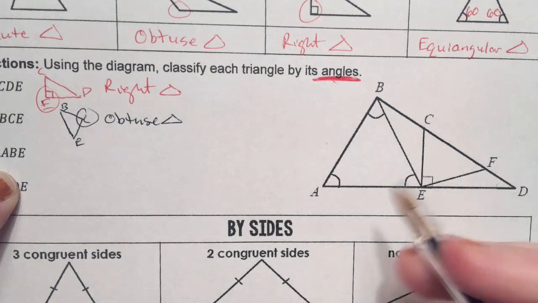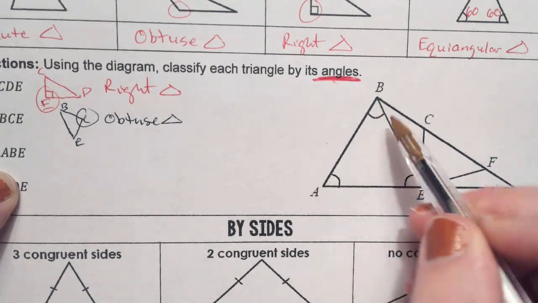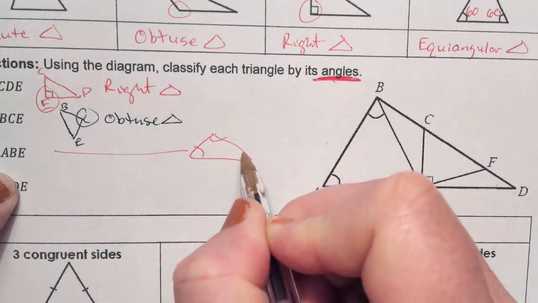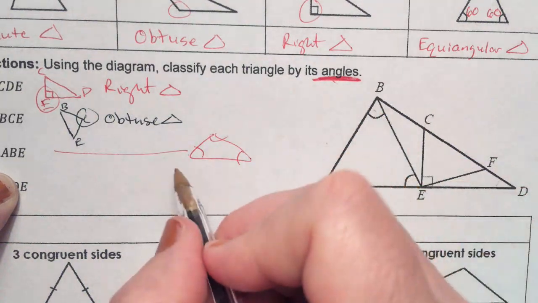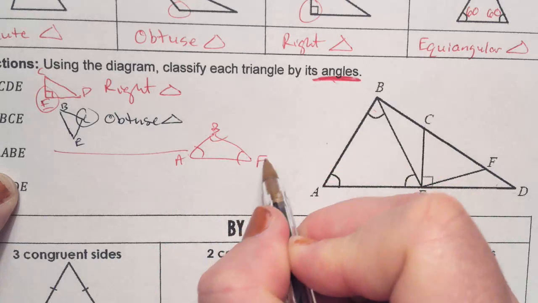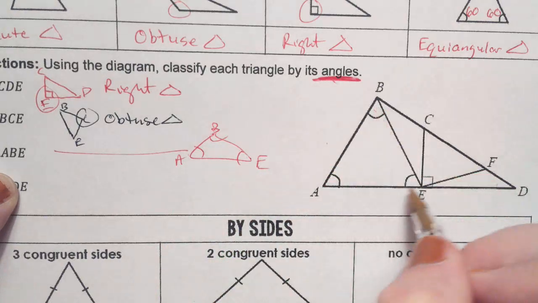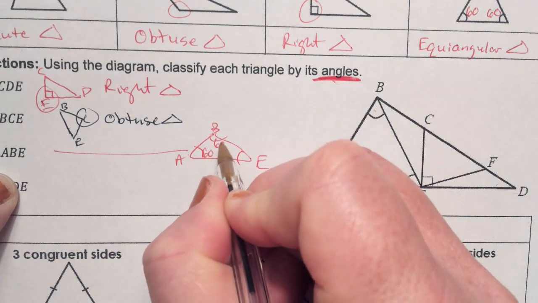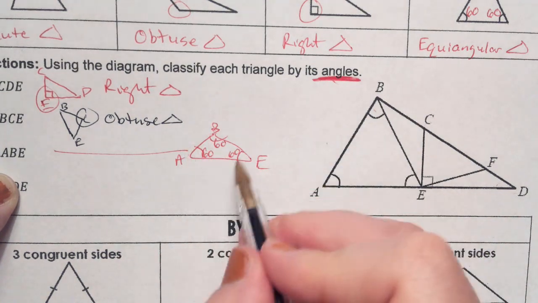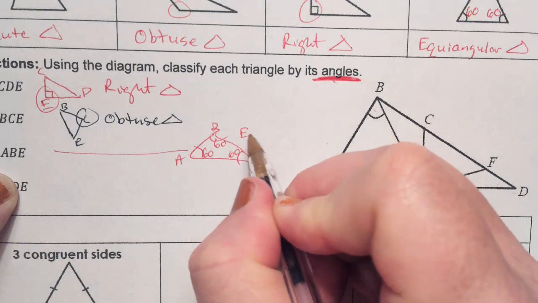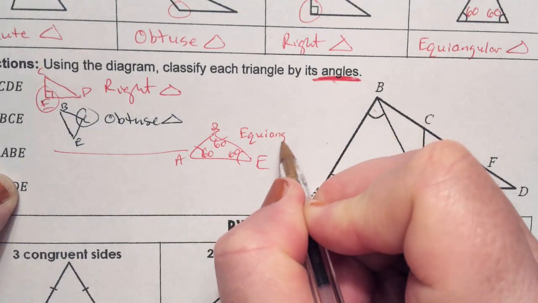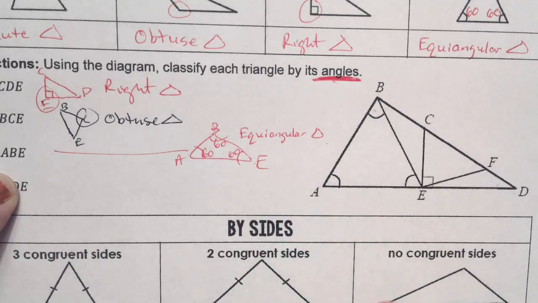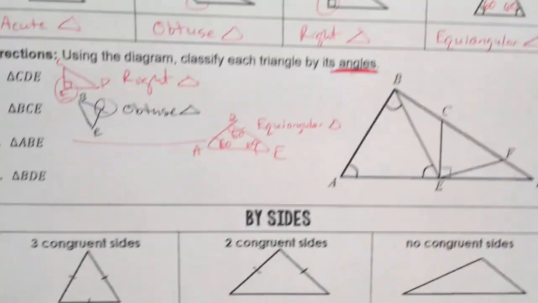All right, let's look at A, B, E. You see how they all are single angles right there, A, B, and E? All of them are single, so that means that they're all the same. So that means that this would have to be 60, 60, and 60. So if they're all the same, then that right there is equiangular. It's also equilateral, but we're classifying by the angle, so equiangular is our answer.